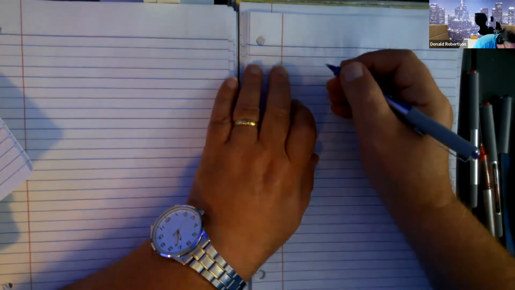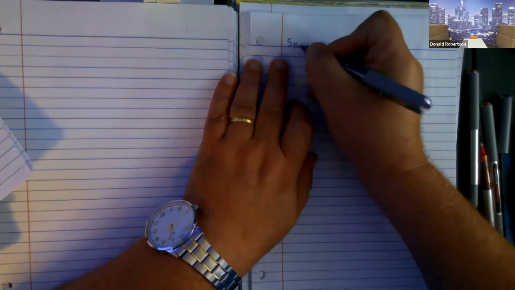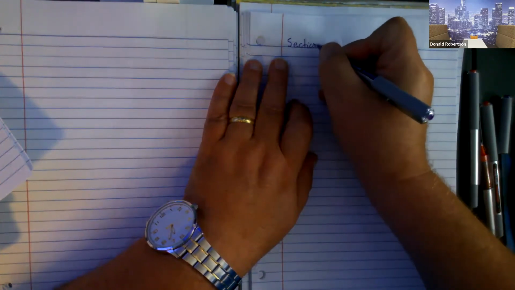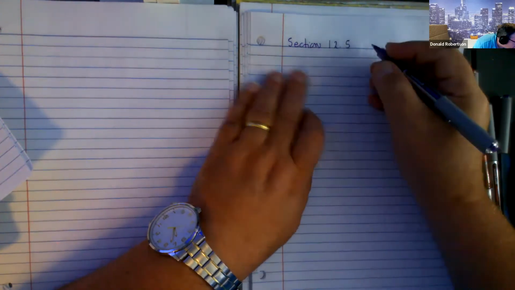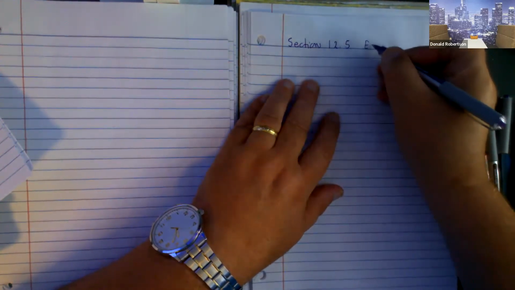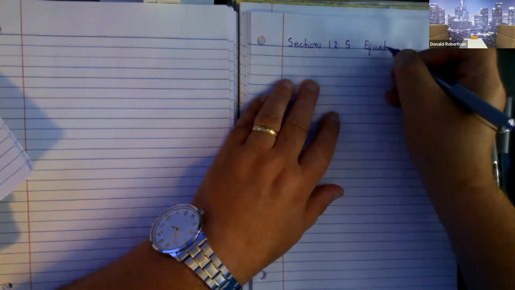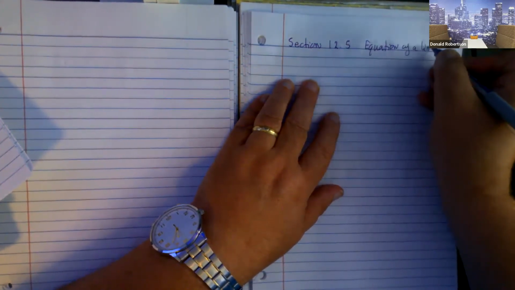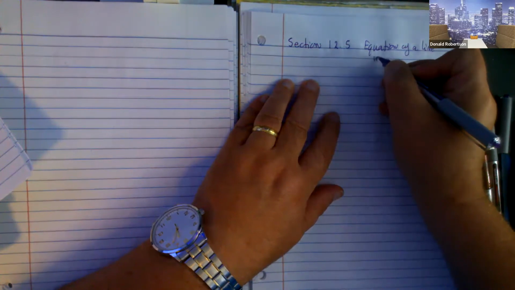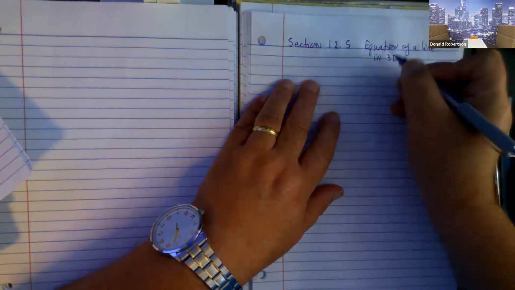Okay, I'm going to put a stop on that and close this off and start our last section for this week. And we're going to be looking at section 12.5, and we're going to be looking at the equation of a line in three-dimensional space.